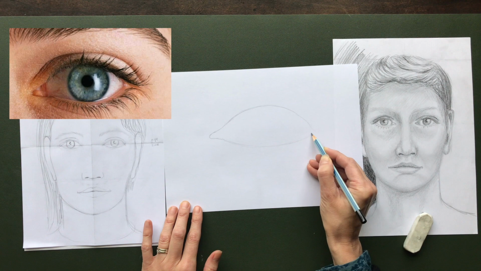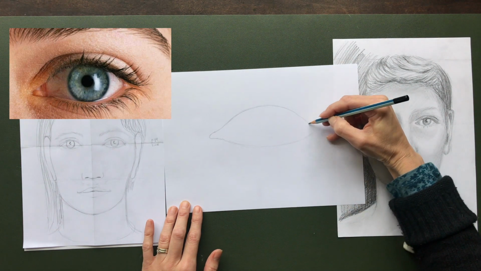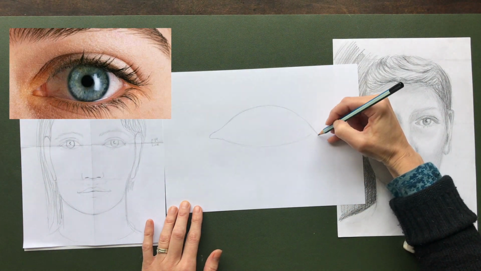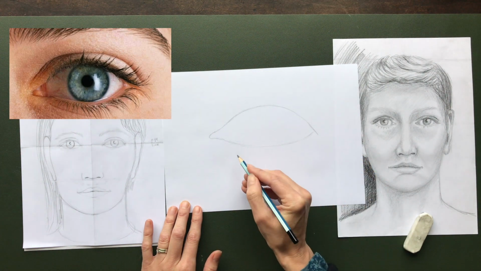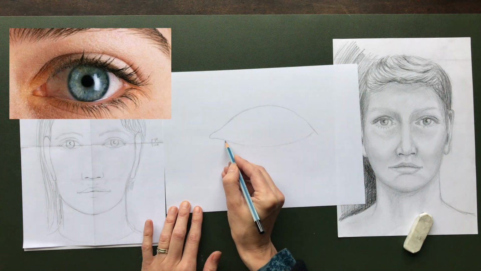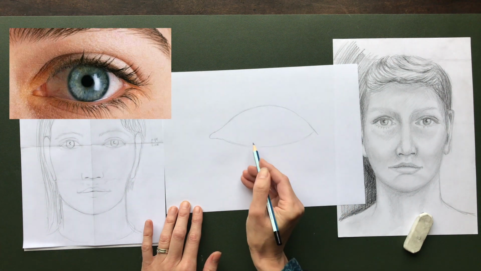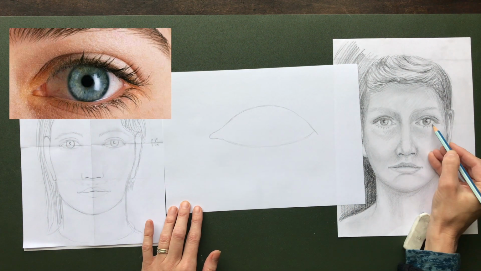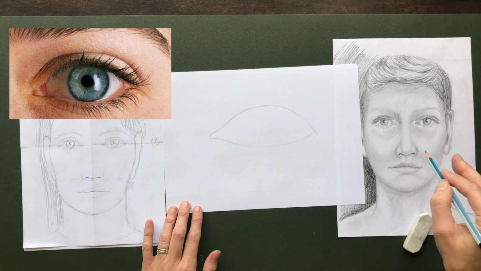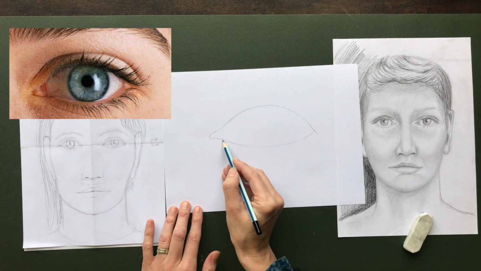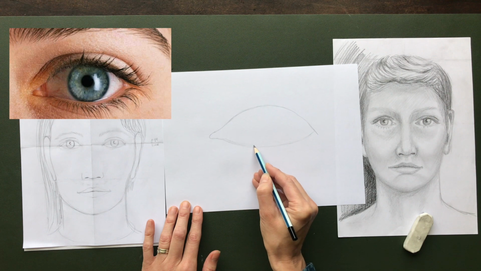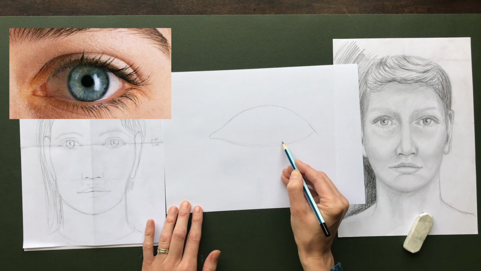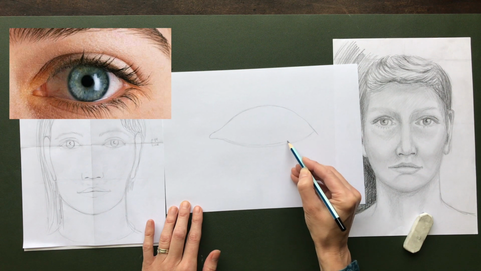Again, this is a generic eye. I'm doing a Caucasian generic eye. And this bottom lid, you can usually see the inside of it when you're looking face on at somebody. So you could draw that line in. Quite often it catches the light too, so it's useful to have it.